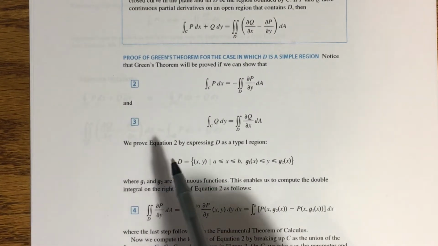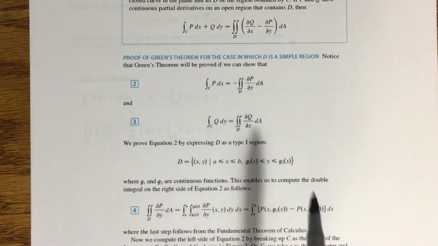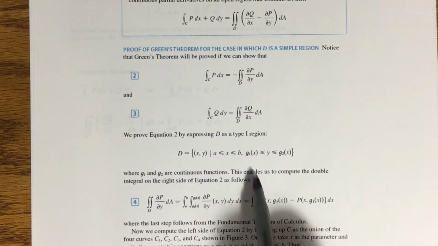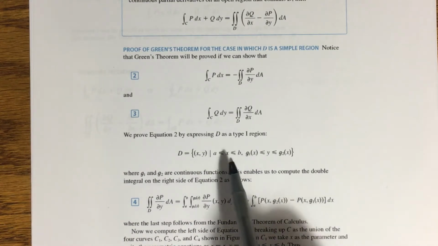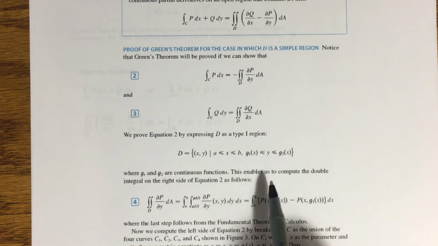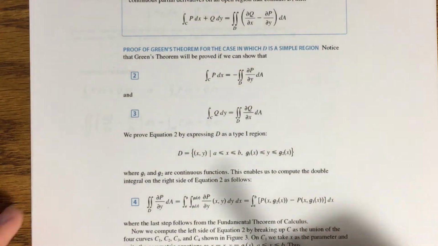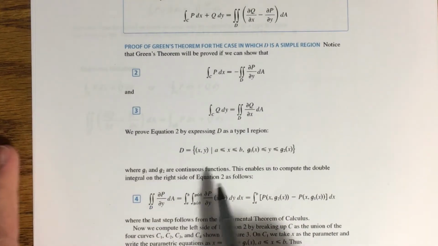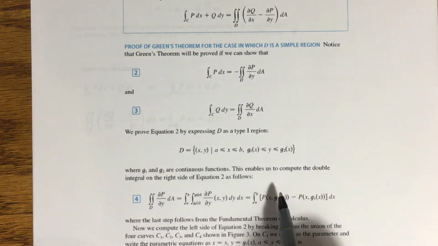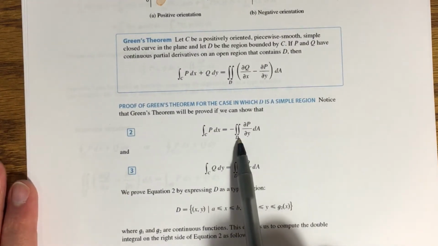The way we're going to do this is use the assumption that we're dealing with a simple region, which means that we can represent our region D as either a type 1 or a type 2. I'm going to represent it as a type 1 region here. Remember, that means that x is in a constant interval and y is bounded by functions of x. That's what makes this a type 1 region. On the next page, I'll show you an image of what we're looking at here. We're also assuming, because this is the case for type 1 regions, that g1 and g2 are continuous functions.